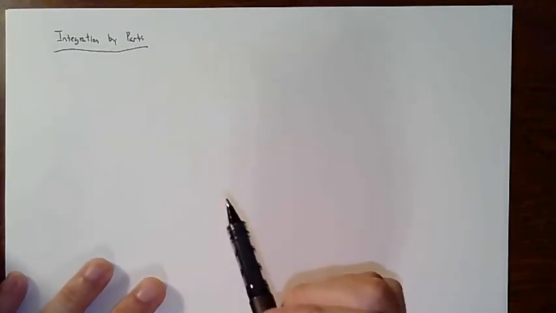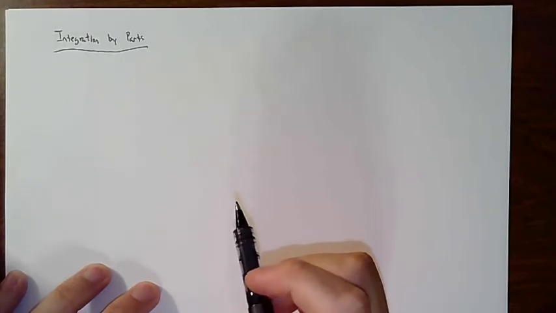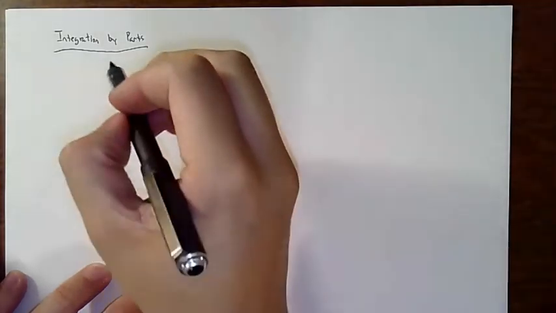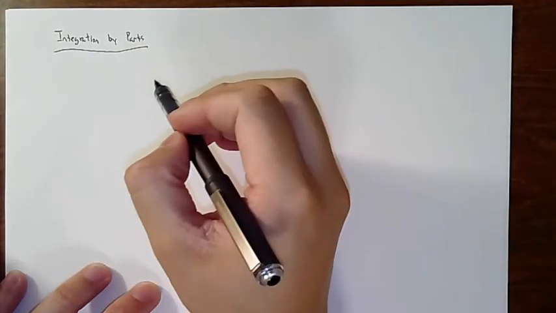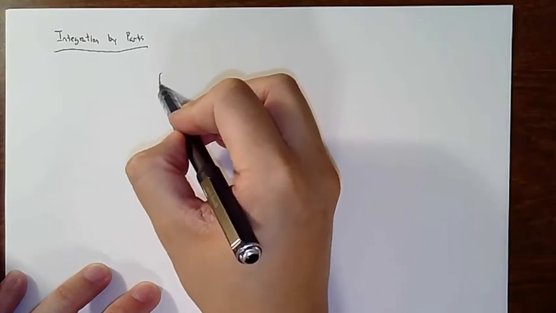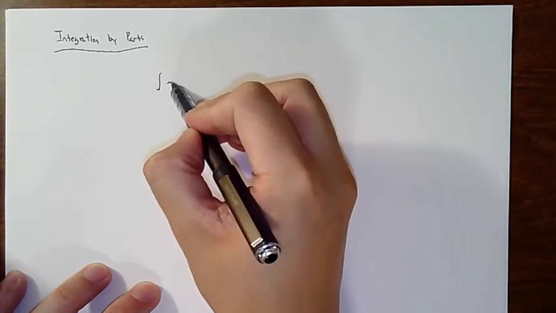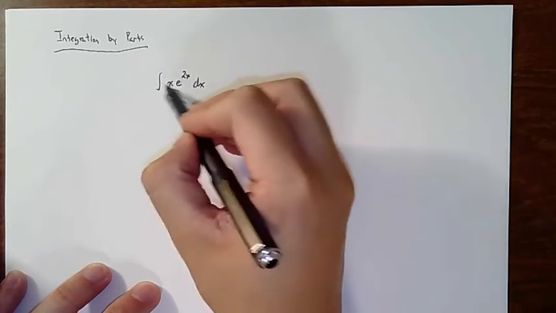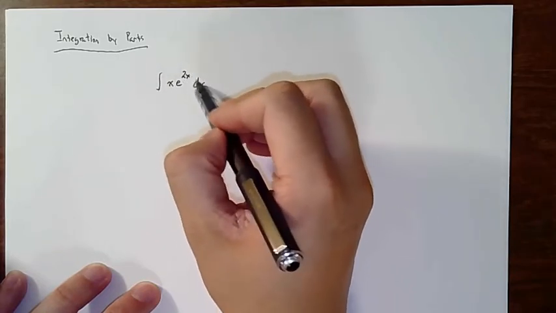Okay, so we're going to talk about integration by parts right here, which is an integration technique that lets you solve things that you normally wouldn't be able to solve using your normal techniques, primarily U substitution. But it's a pretty cool technique that lets you solve things like this. All right, so this is the integral of x e to the 2x dx.